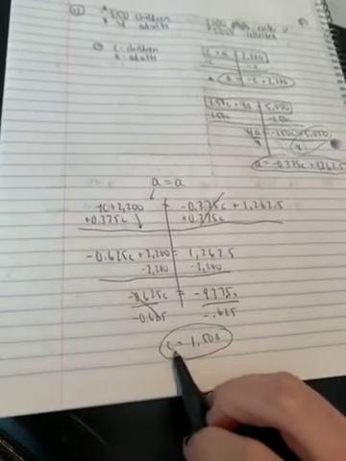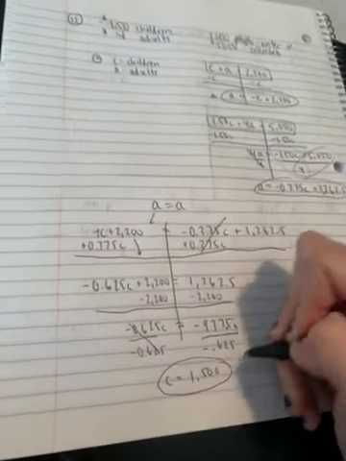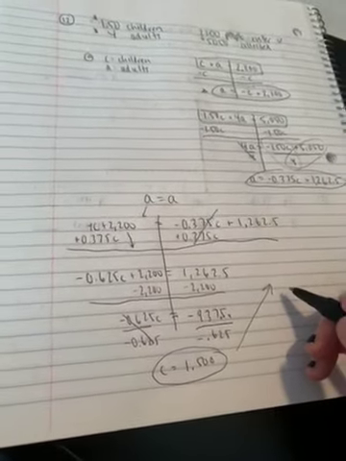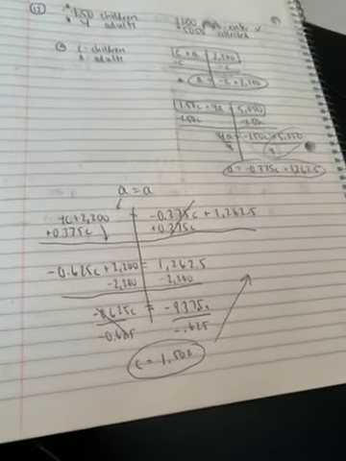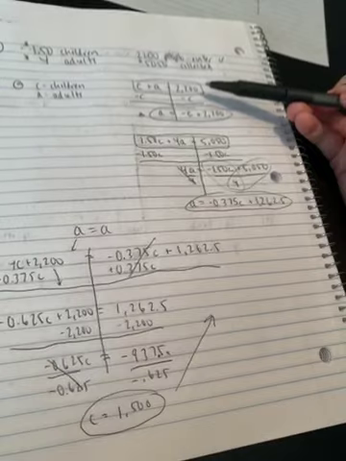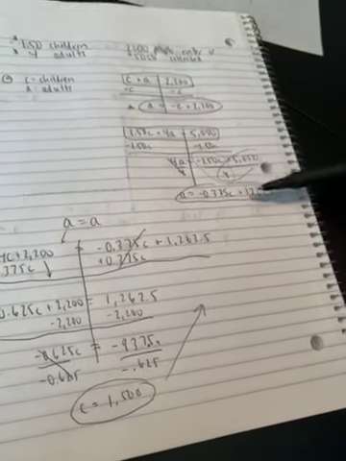So I just solved all that work to find out that there were 1,500 children. Now I have to plug that back in to figure out how many adults, right? Now how many children, how many adults. I can use any of these equations. I could use this equation. I could use the A equals statement. I could use this one. I could use this one.